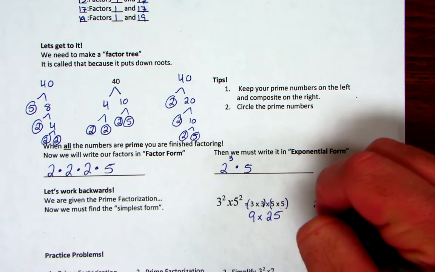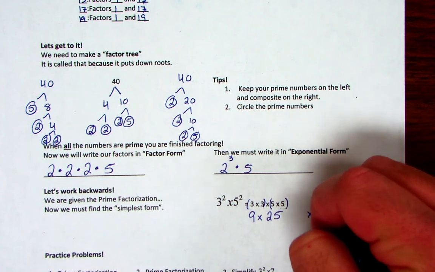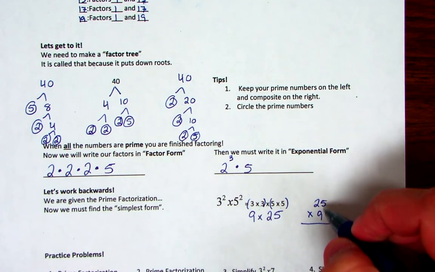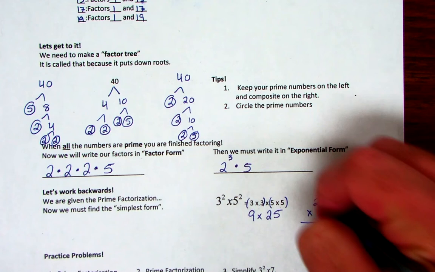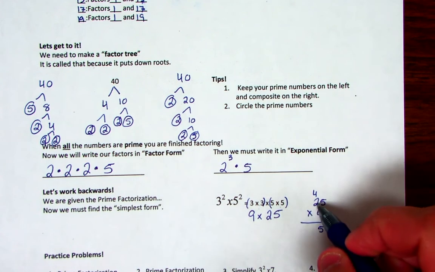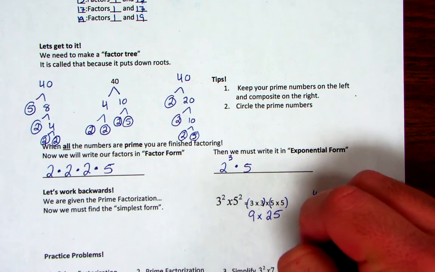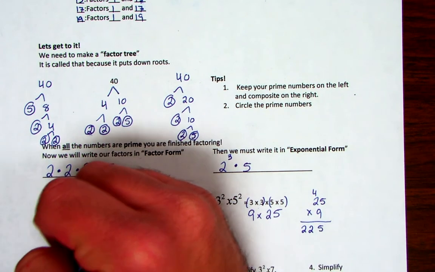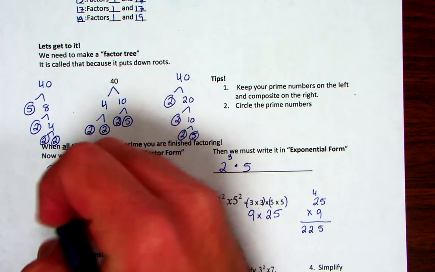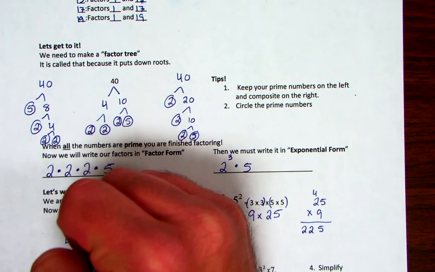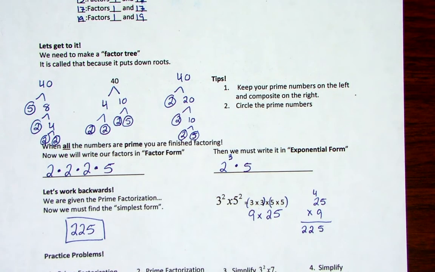Let's multiply. 9 times 5 is 45. 9 times 2 is 18. Plus 4 is 22. So there's your answer in standard form. Right there.